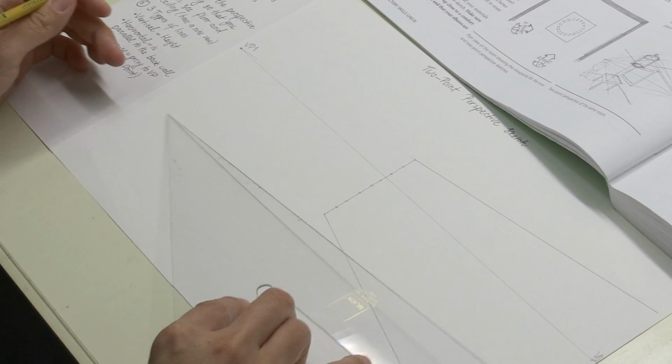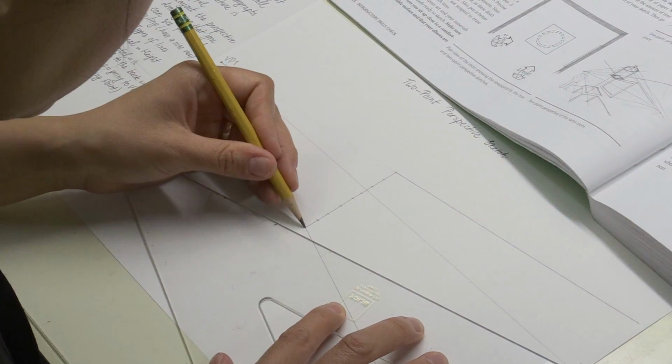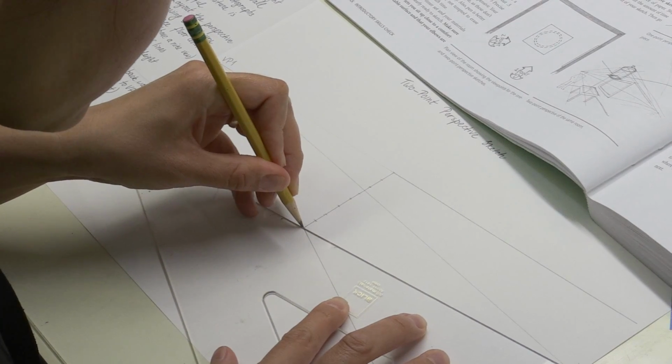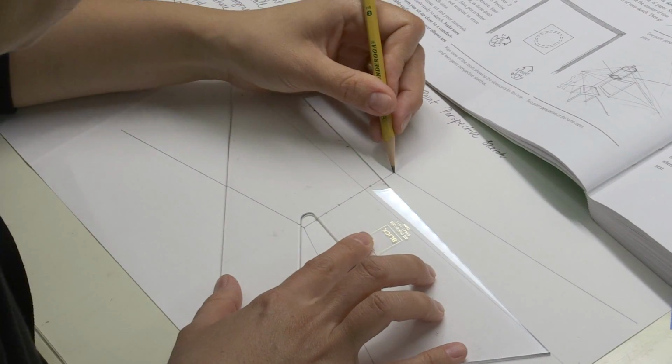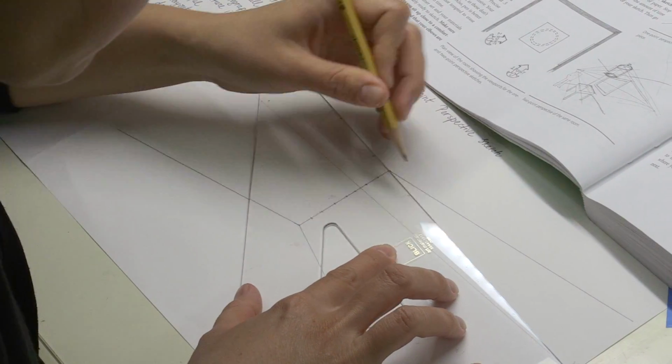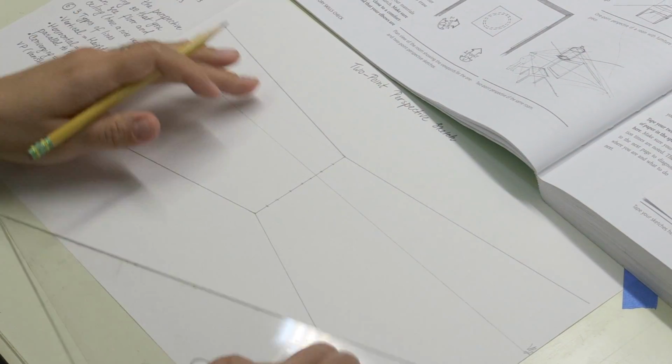So this we have one wall done, and through the vanishing point 2 and this point, we're gonna draw a line. That's gonna be our second wall. From vanishing point 2 going through this point, this is gonna be our second wall.